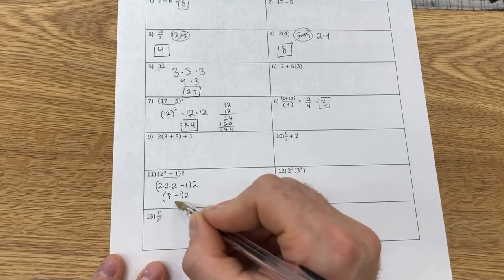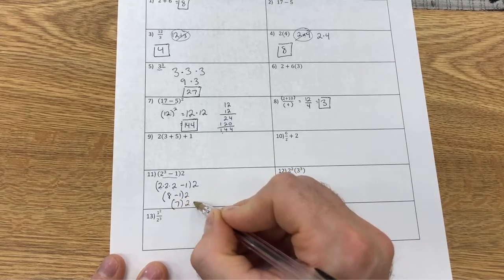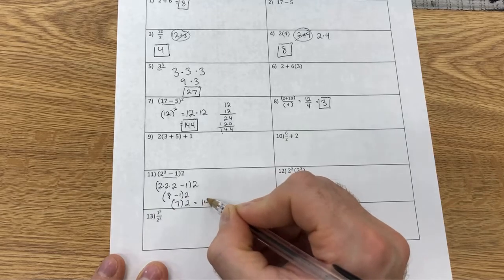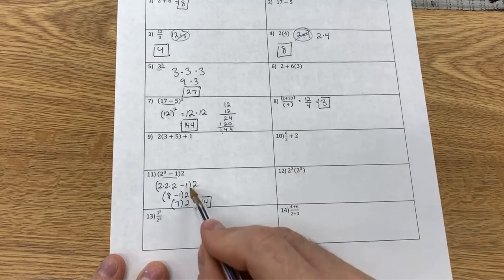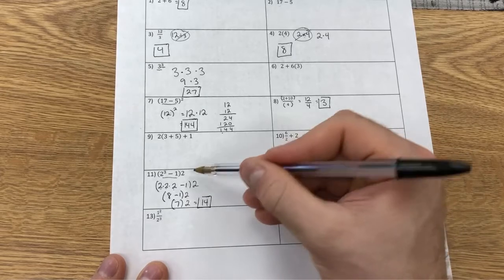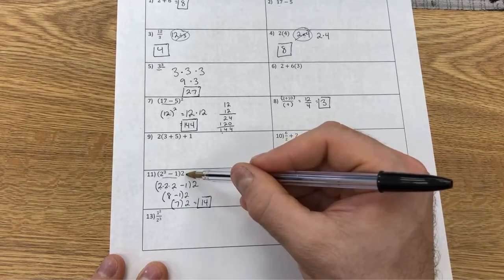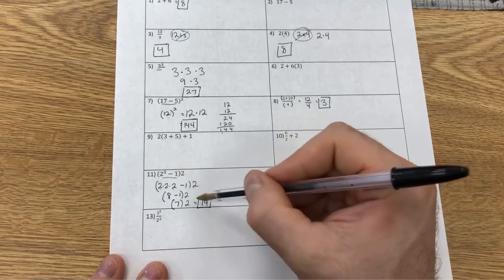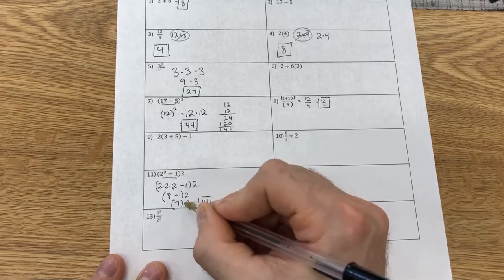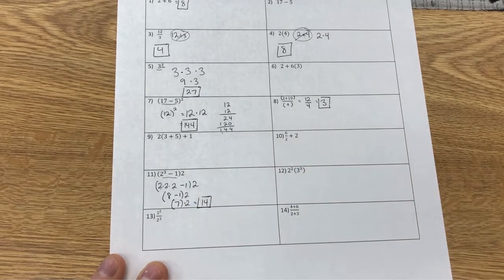So my 8 minus 1 gives me 7. 7 times 2 is going to give me 14. Because remember, when there's a set of parentheses and that is not an exponent, that's not a squared, that's a times 2, we're assuming that operation is multiplication.